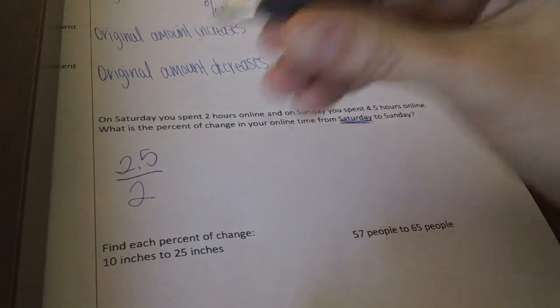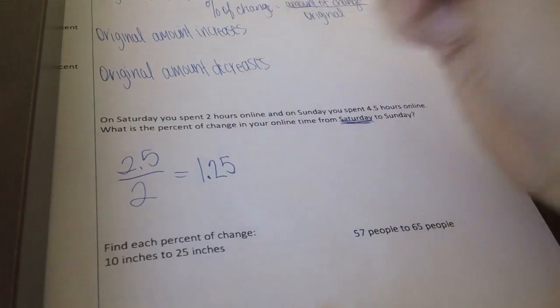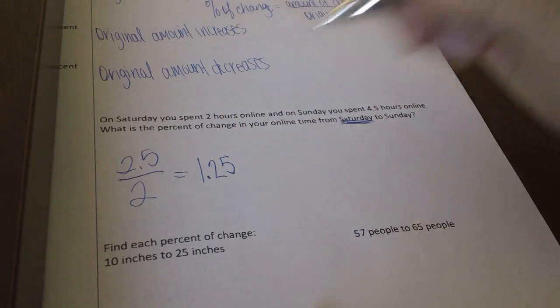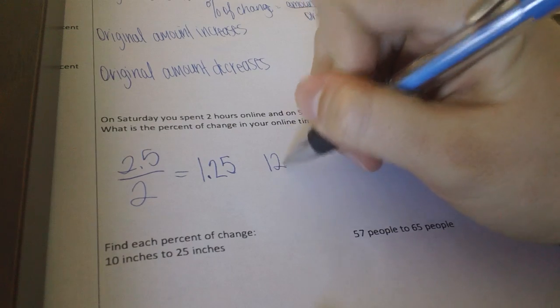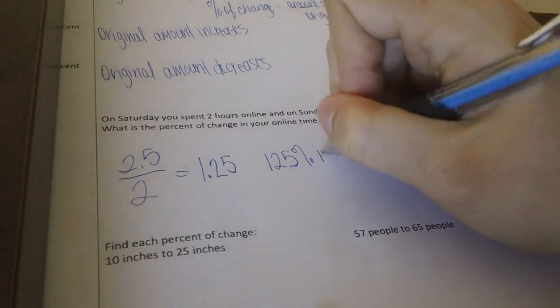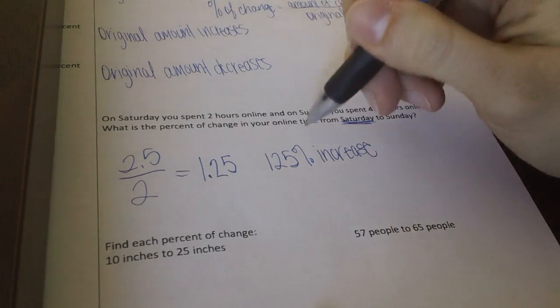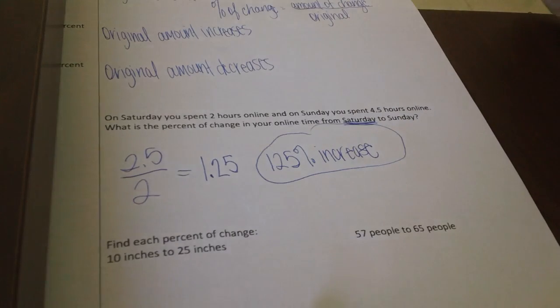Now, as a percent, that's a 125% increase. Because the amount of time increased, it went up.